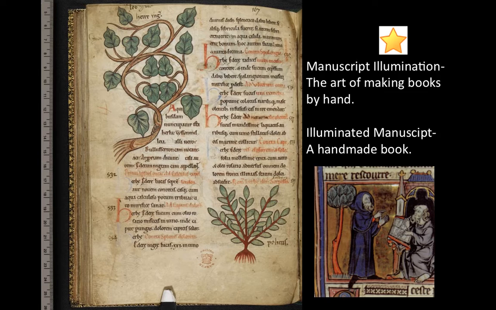Now keep in mind, when the slides have a little star on them, that's because these terms that are starred will show up later on a quiz or a test. So just take note.